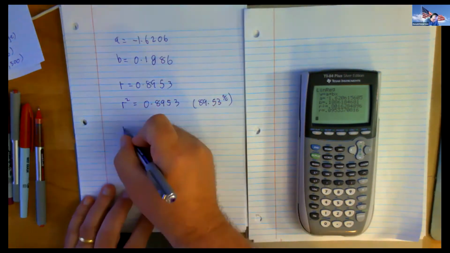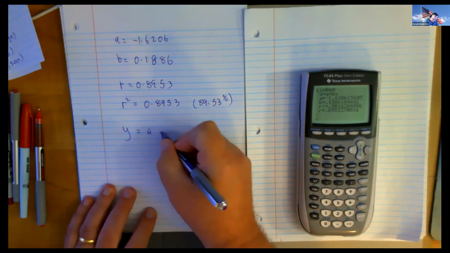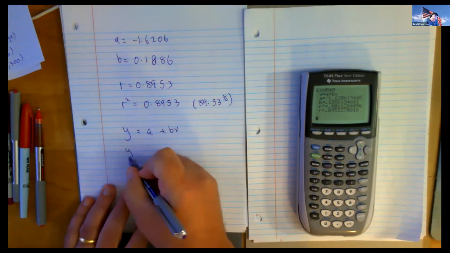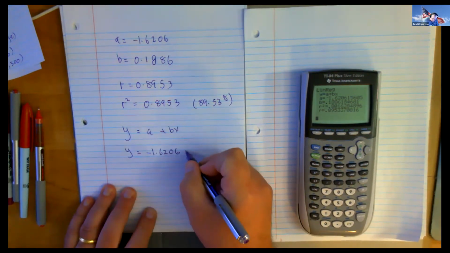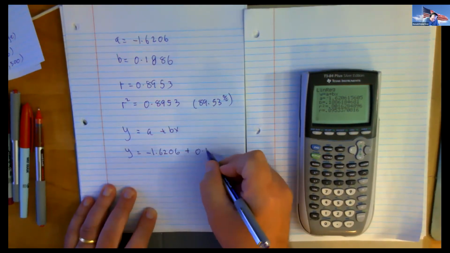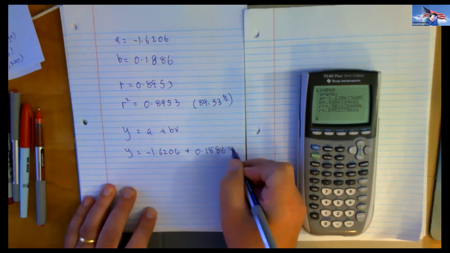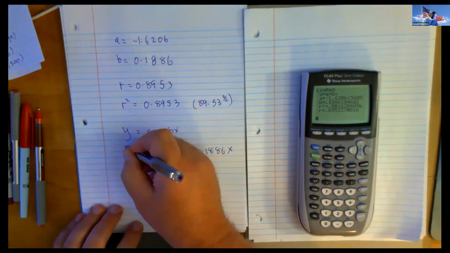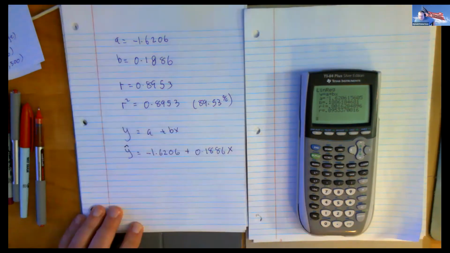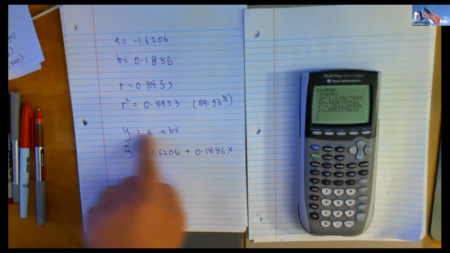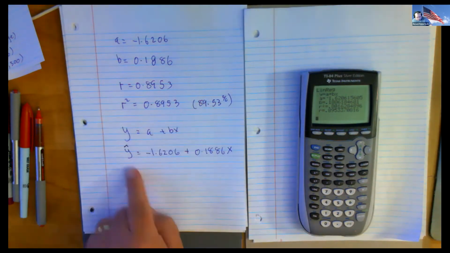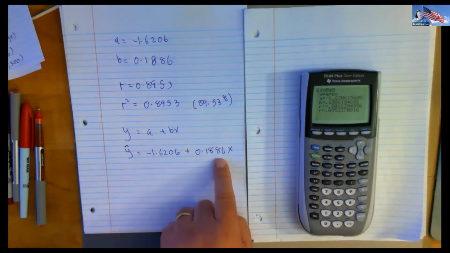The formula is y equals a plus bx. So in this case, it's negative 1.6206 plus 0.1886x. And I think they put a funny little hat above it. That is just for predicted y, because this formula isn't a perfect straight line, right? It's made up of lots of dots. This is just the best straight line that fits through the data. So predicted y is this.